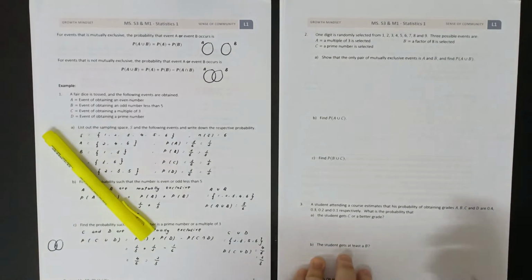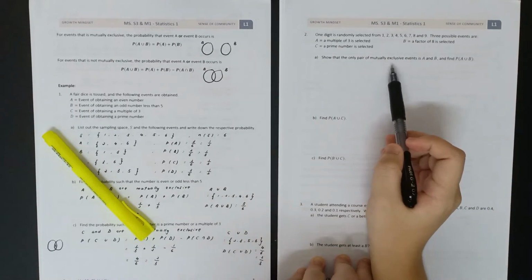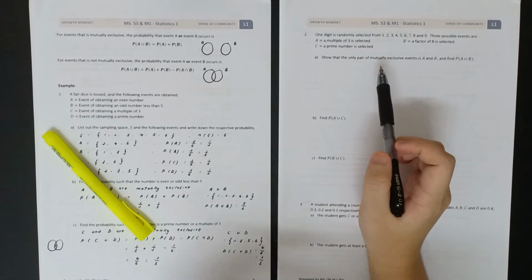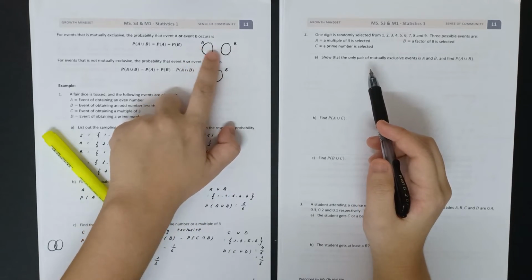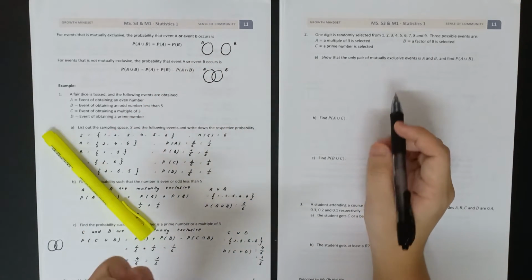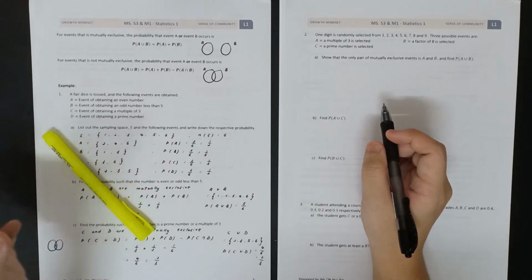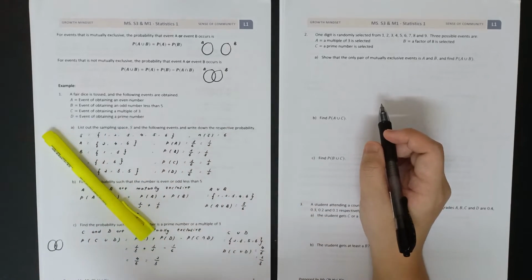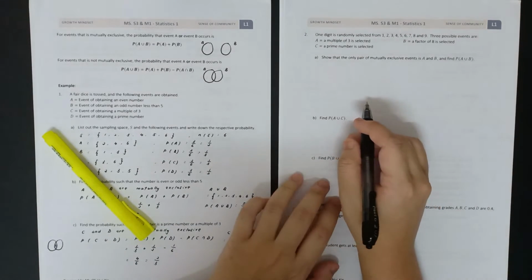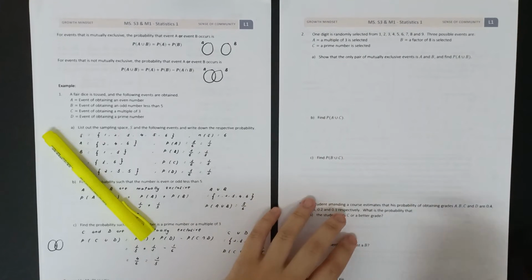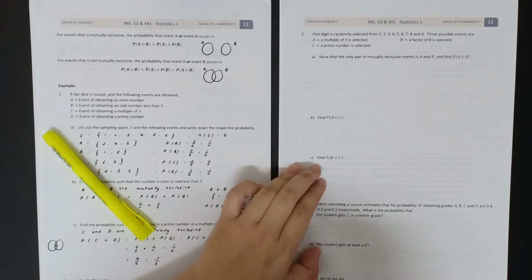The same thing: if you want to show that events are mutually exclusive, you still remember that they have no intersection point. You need to show that the outcomes for set A and the outcomes for set B have no intersection, meaning no similar outcome came out in both events. So first you still need to write down all the outcomes, or the sample space, for your events.